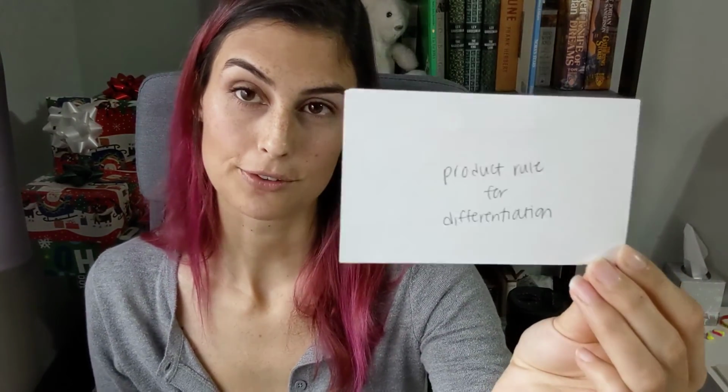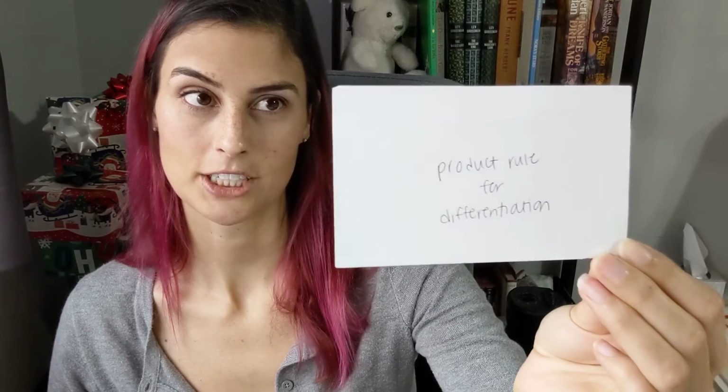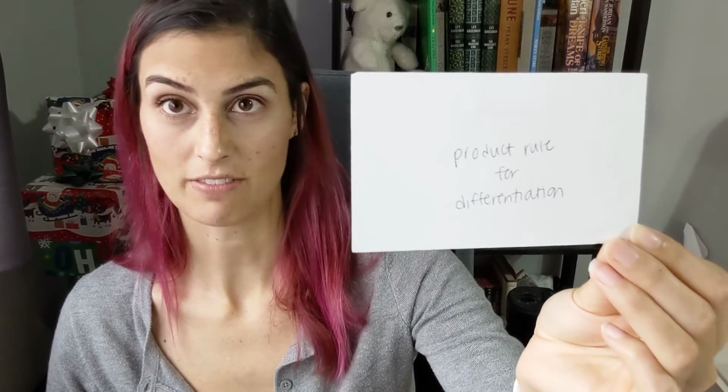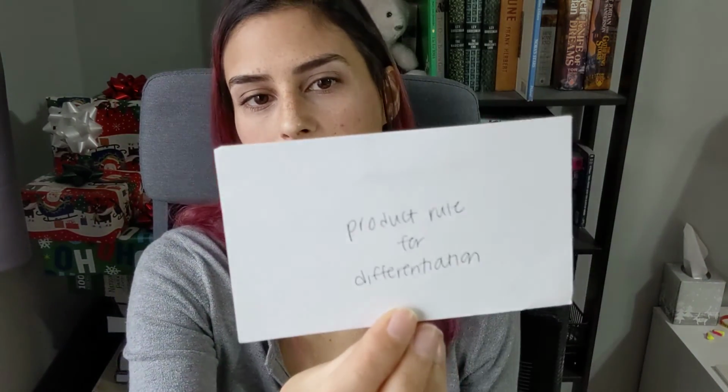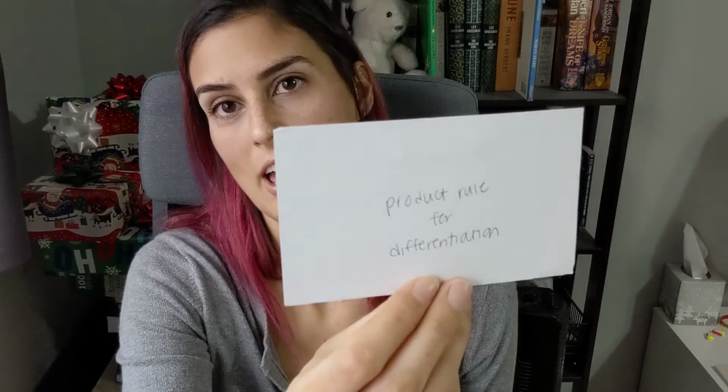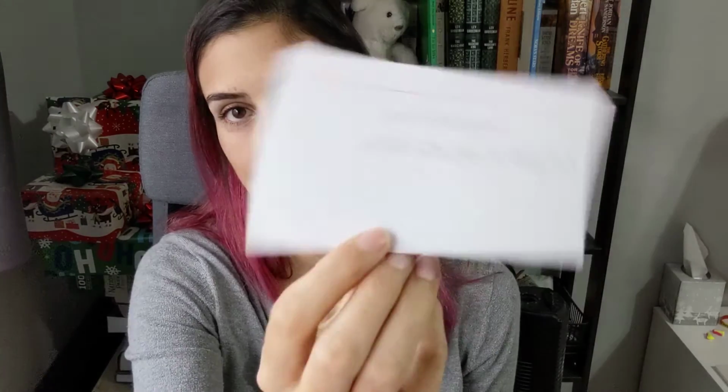The product rule for differentiation. So if you have three functions of x, h, f, and g, where h equals f times g, then the derivative of h equals the derivative of f times g plus f times the derivative of g.